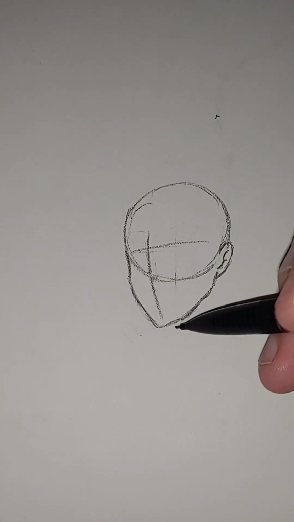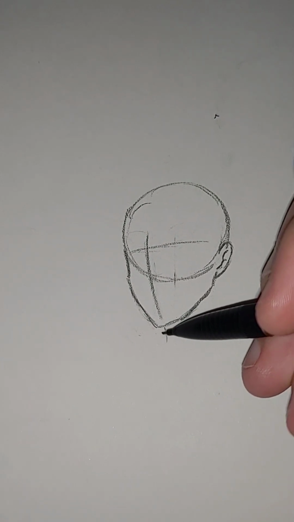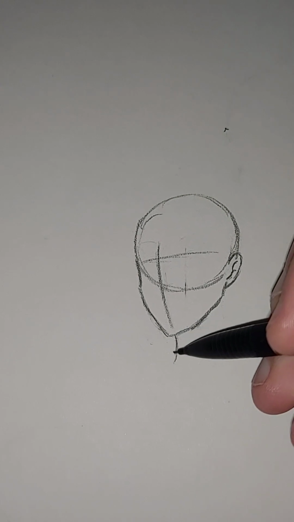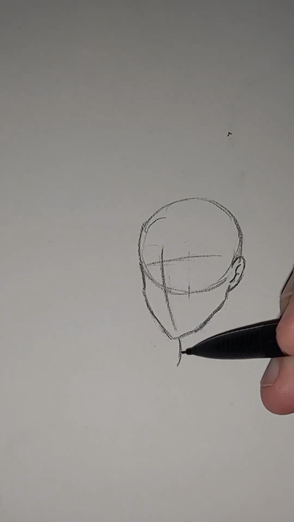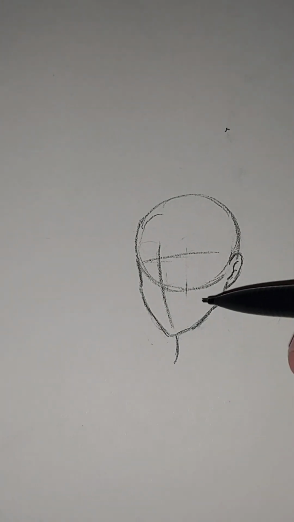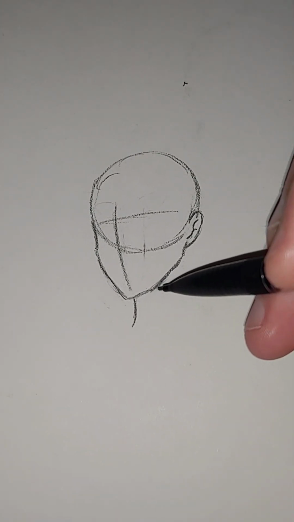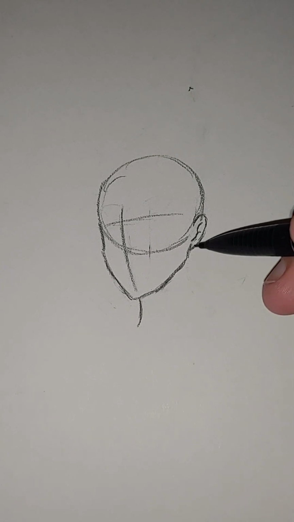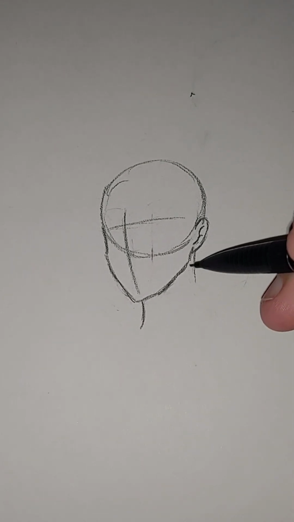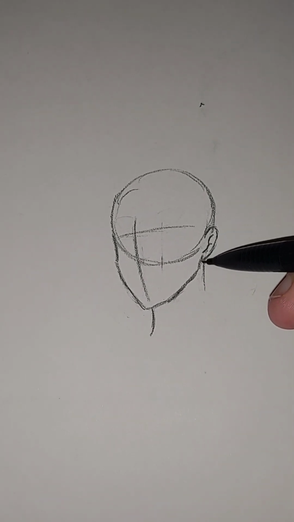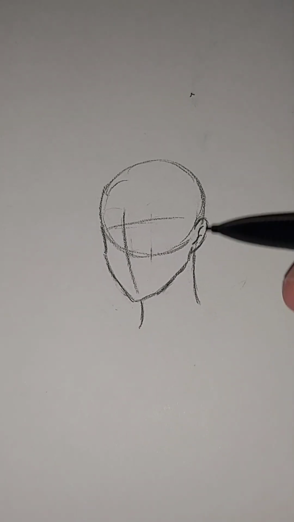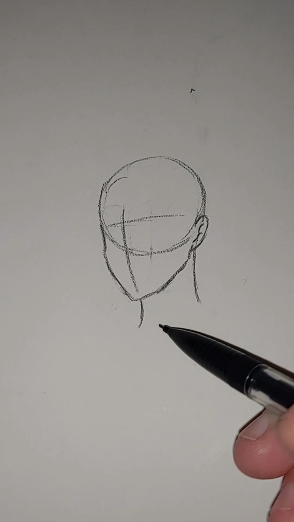When I'm drawing the neck, I usually put one line slightly underneath the chin. Unless he's got a super thick bodybuilder neck, then you can really emphasize it. The other line is going to come from behind the head, connect right with the back of the head, and come down pretty much like that.